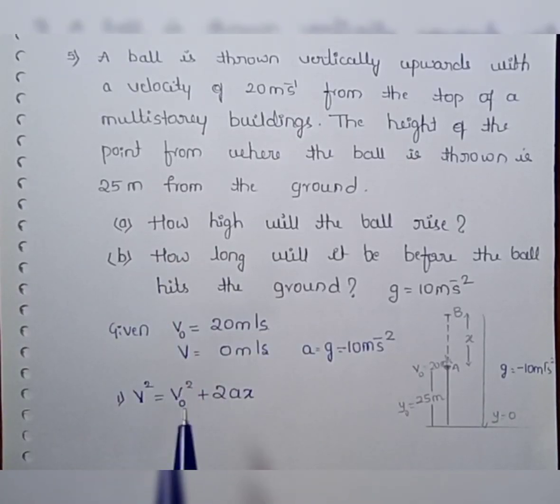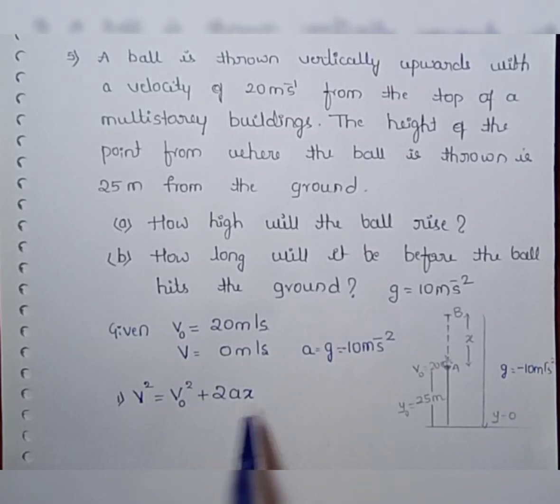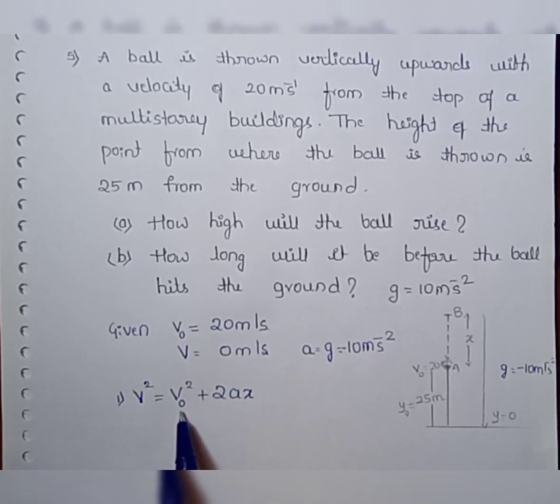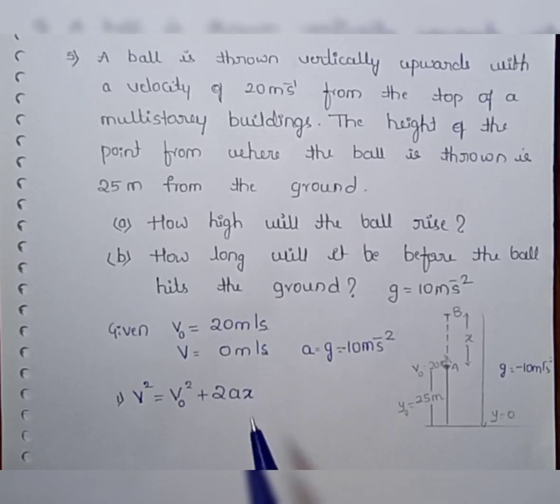This problem is based on kinematic expression, that one is v square is equal to v0 square plus 2ax. v is equal to 0, v0 equal to 20 meter per second, a is minus 10. What we have to find out, value of x which gives the height.